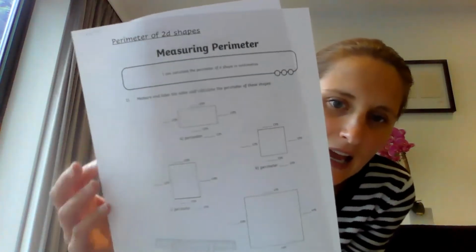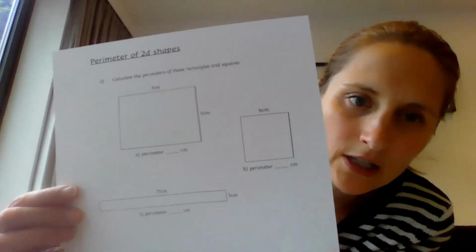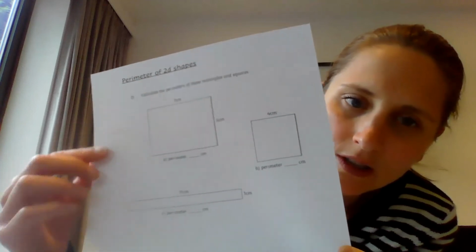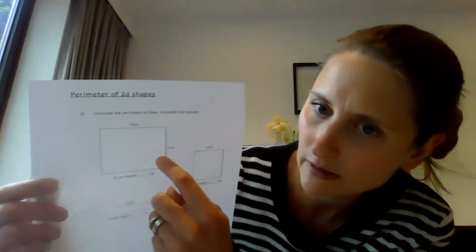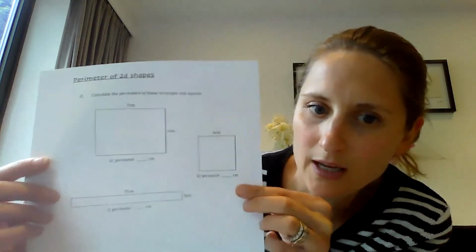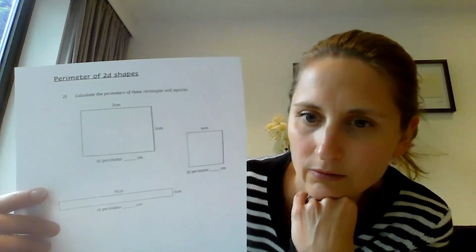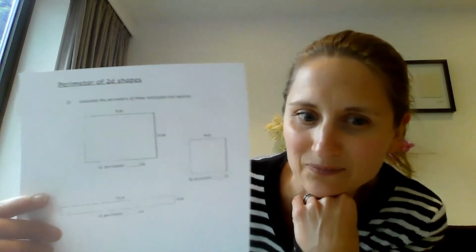There's one more sheet for you to do on there. It's measuring perimeter. It looks like this, and you're doing exactly the same thing again, using your ruler, measuring first, writing in what the measurements are, and then working out the perimeter. However, on this last page, just look what they've done. They've given you 2 sides here. I wonder if you can work out what the others are without measuring. And here on this square, they've only given you 1 length. Now you should be able to work out the others.